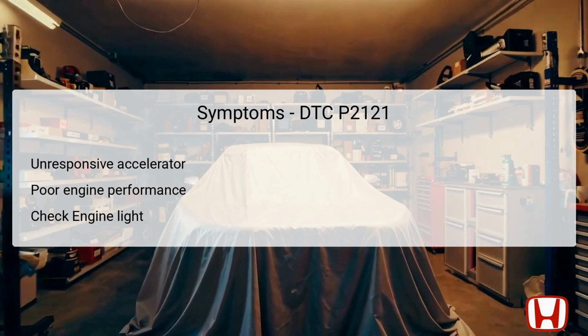Symptoms associated with DTC P2121 can significantly affect vehicle operation. One major symptom is an unresponsive accelerator, where pressing the pedal does not yield the expected acceleration. This unresponsiveness could lead to poor engine performance, making it difficult to control the vehicle adequately.